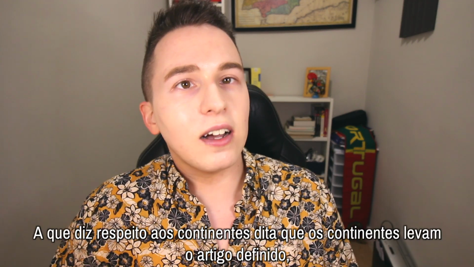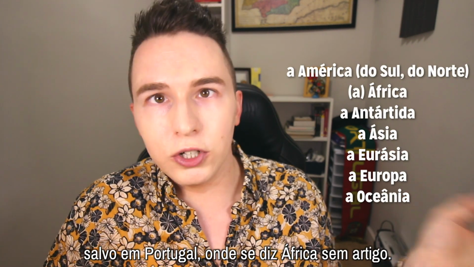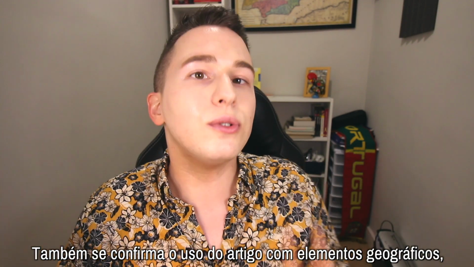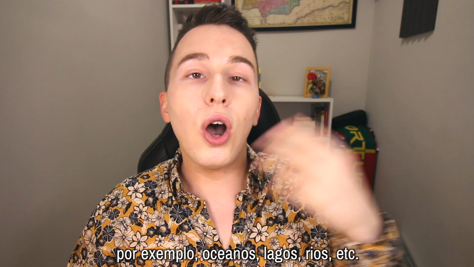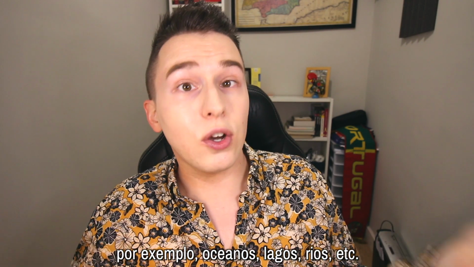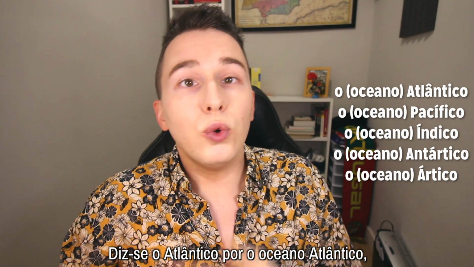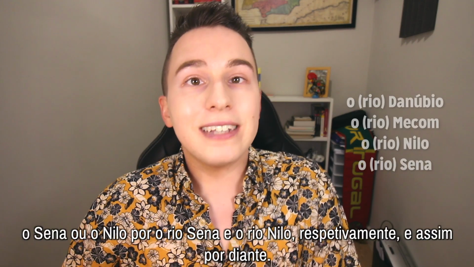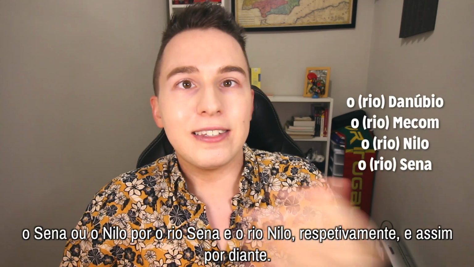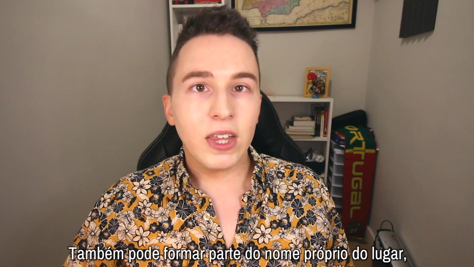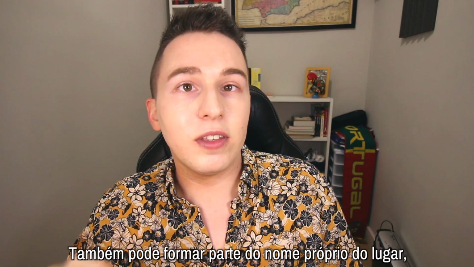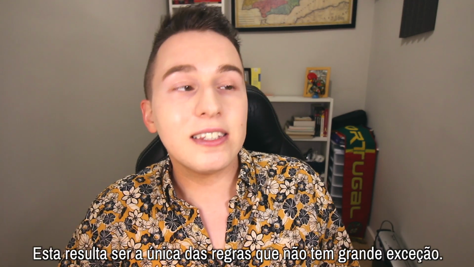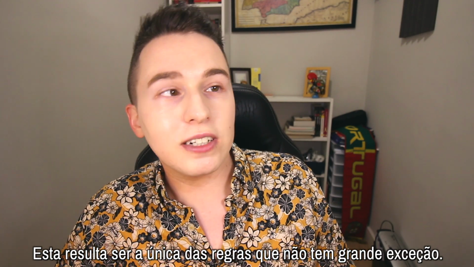The rule with continents is that continents all take the definite article, except for in Portugal where we say Africa without a definite article. And we can also confirm the rule that we use the article with geographic features, so oceans, lakes, rivers, and so on. We would say o Atlântico for o Oceano Atlântico. We would say o Baikal for o Lago Baikal. O Sena or o Nilo for o Rio Sena, o Rio Nilo, and so on. It can even form part of the proper name of the place itself, such as in the case of a Península Ibérica. And this, as it turns out, is the only rule that doesn't really have an exception in Portuguese.